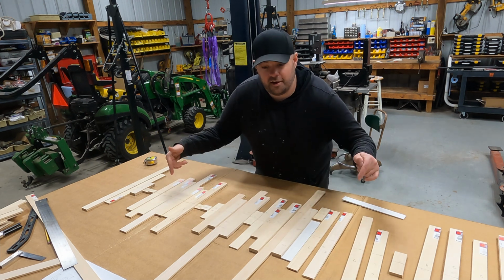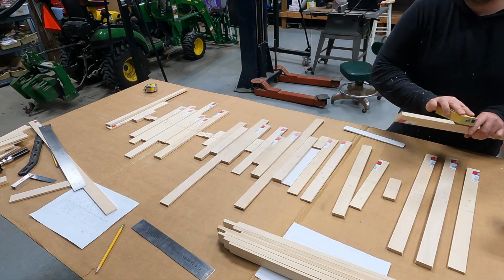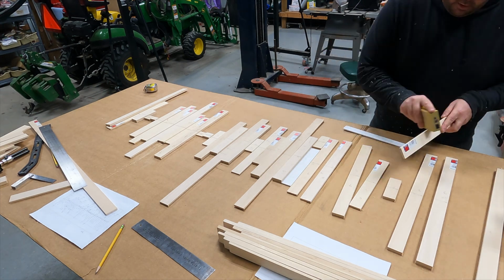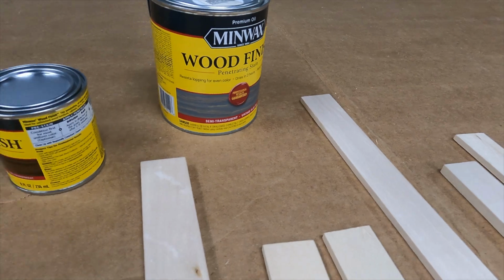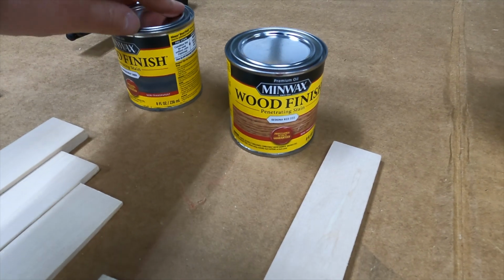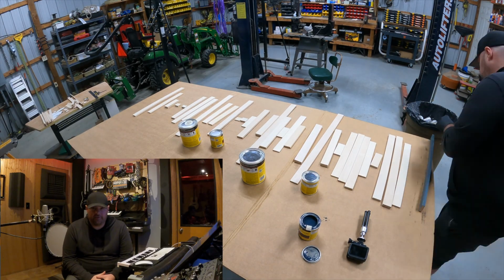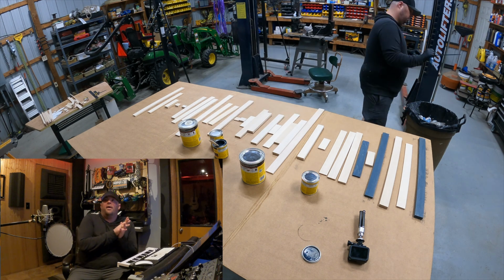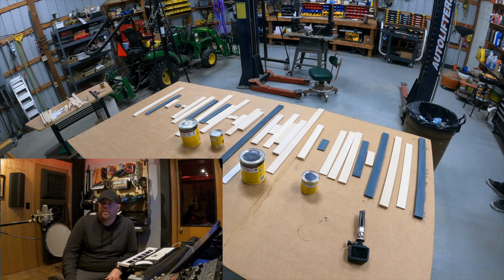Now I need to sand it and start staining these things. I'm gonna stain it with some vintage blue, espresso, true black, Sedona, which I don't want, and phantom gray. Another money saving tip here. I think I got 4 or 5 different types of stain, which is not cheap either.